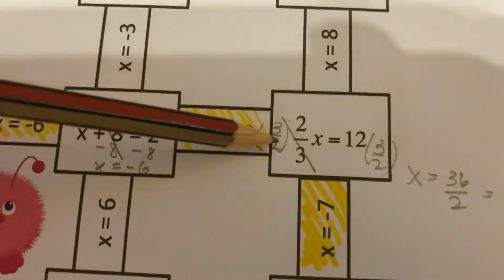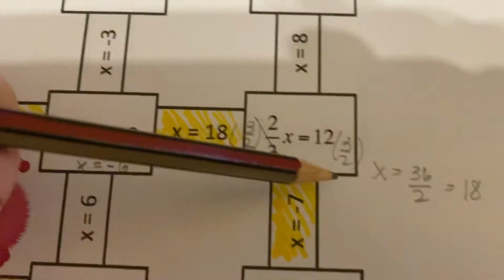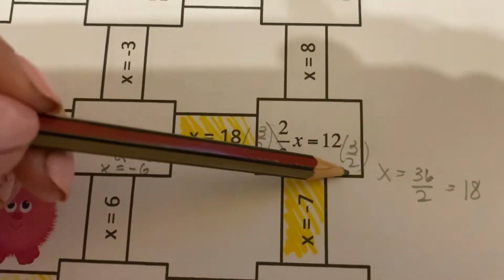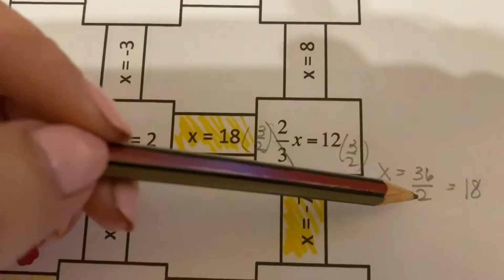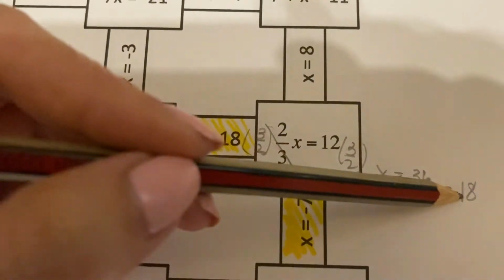Okay, 3 over 2 times 2 over 3 cancels out. So now we have x. Now we're left with 12 times 3 divided by 2. Well, 12 times 3 is 36, divided by 2 is 18. So here x equals 18.